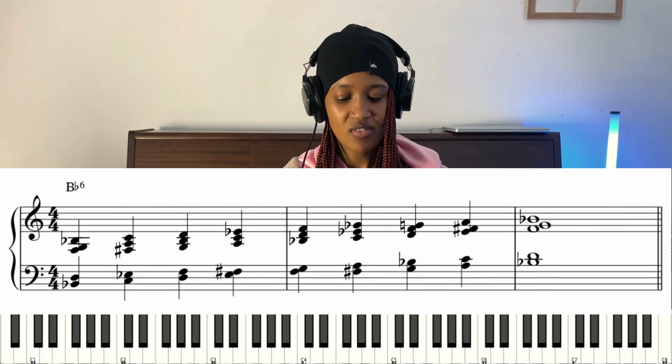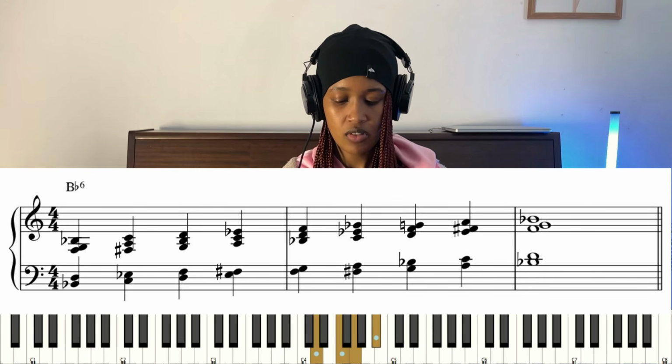But again, this is something that you would want to practice. And when you get to a tune like Stella, I'm using diminished again here.